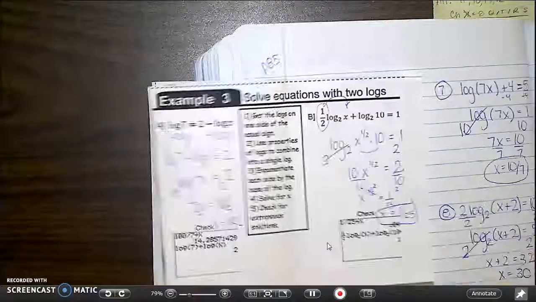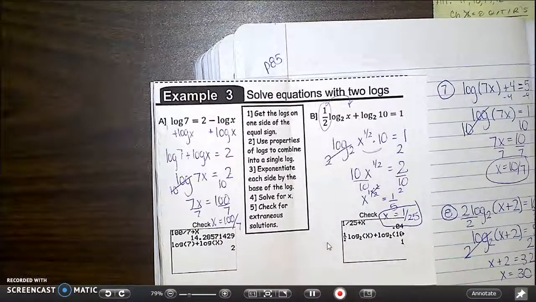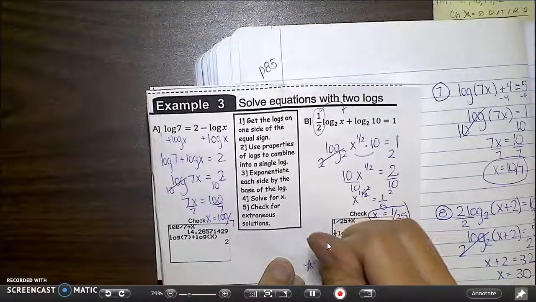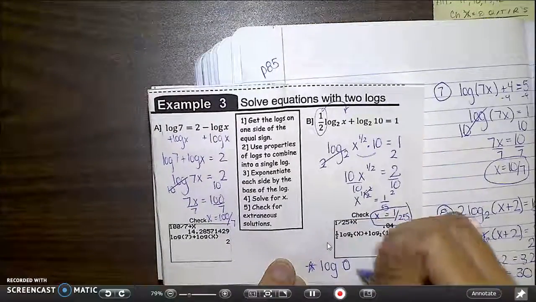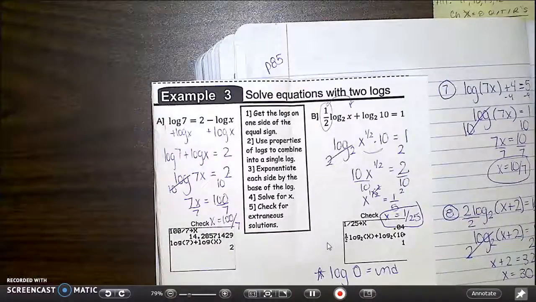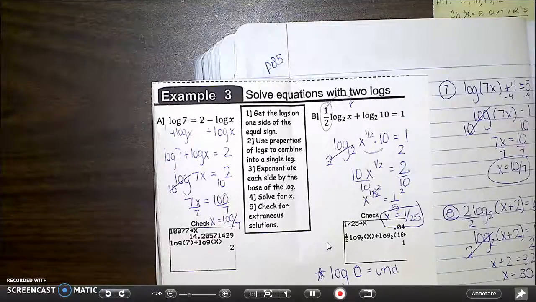Cool. One other little reminder to third hour, I don't think I mentioned this either. You can never take the logarithm or natural log of 0. It is undefined. Your calculator will give you an error if you try to do it. And so what that means is if you get something like that, you do not have a solution. Like your answer for x would be no solution.